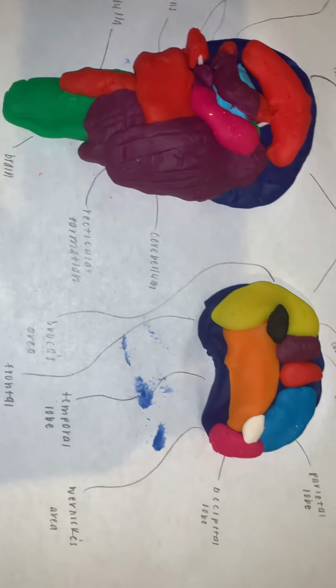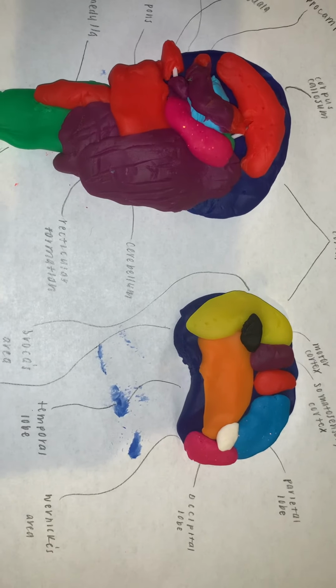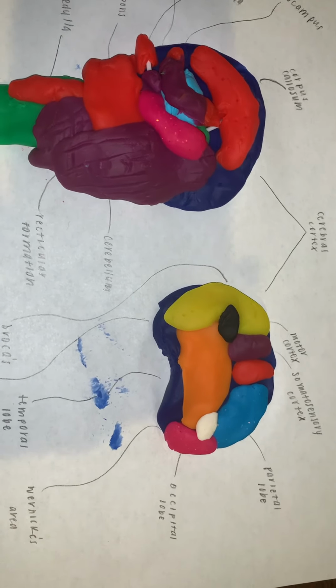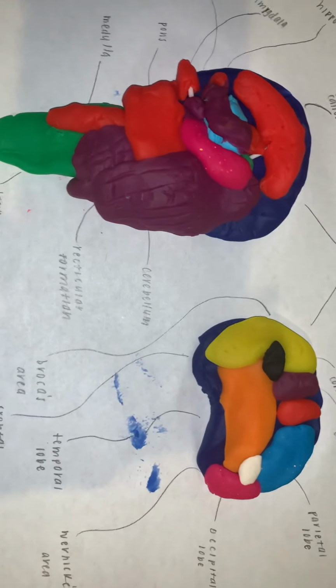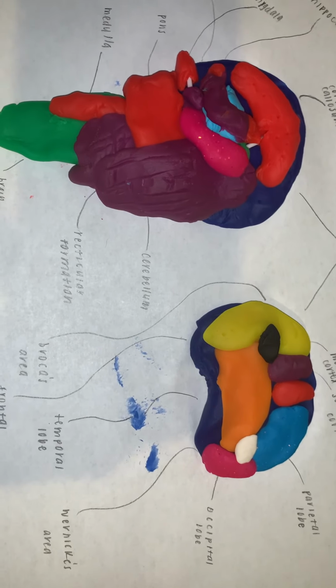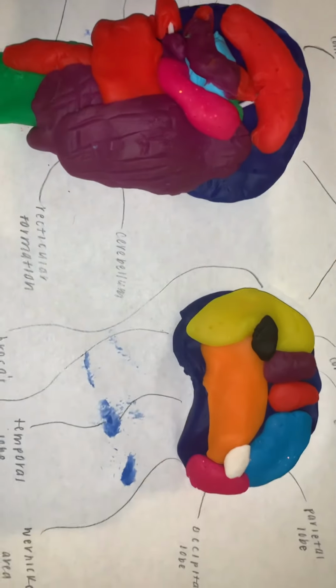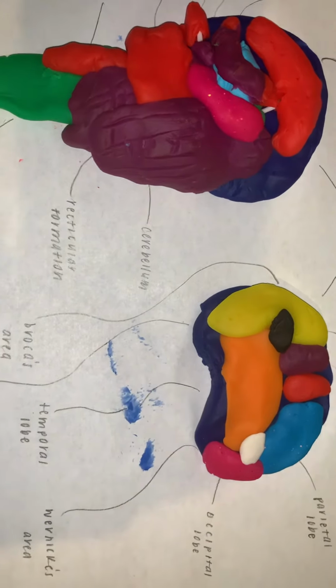The temporal lobe here is helping with hearing, language processing, and memory. And then the occipital lobe processes and responds to visuals like colors, shapes, and motion. And then Wernicke's area helps decode spoken language.